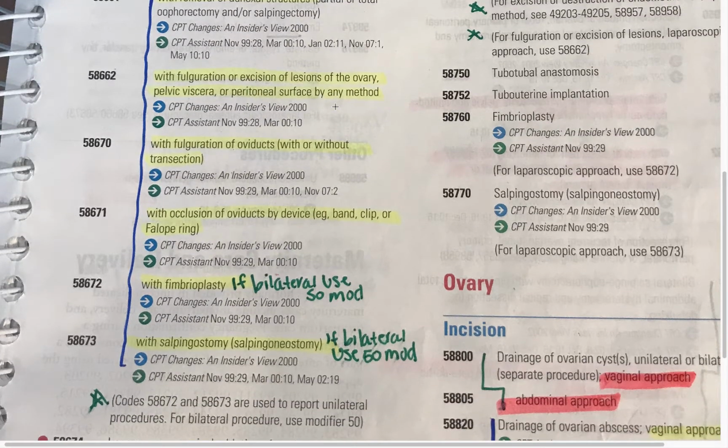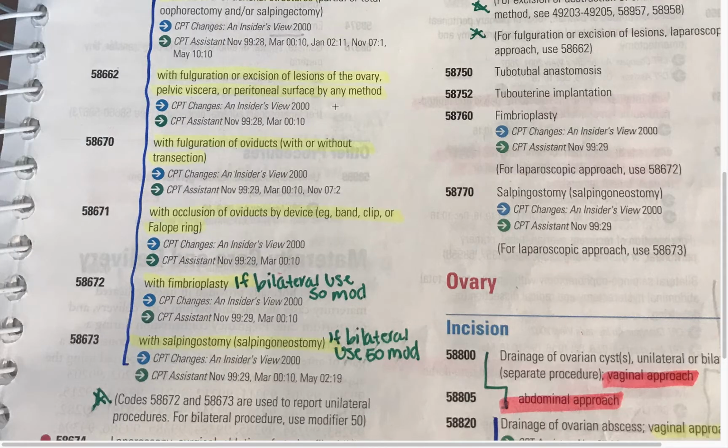Notice 58672 is a laparoscopy with fimbrioplasty. I did want you to know that on 58672 and 58673, I suggest putting a note that says, if bilateral, use a 50 modifier.